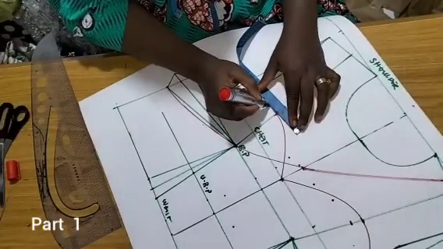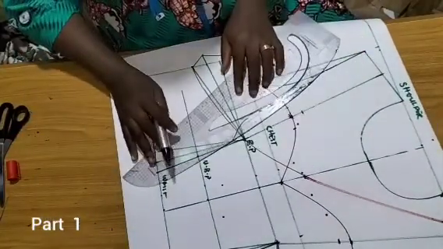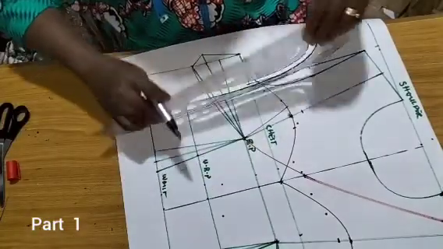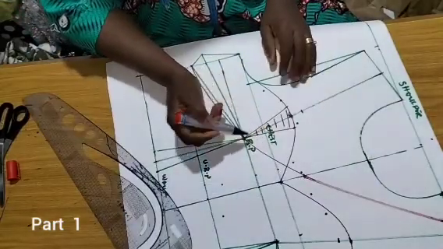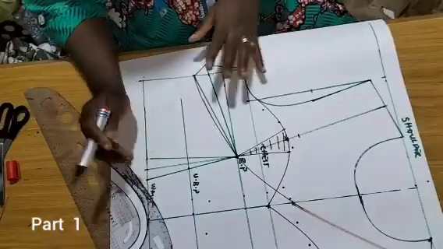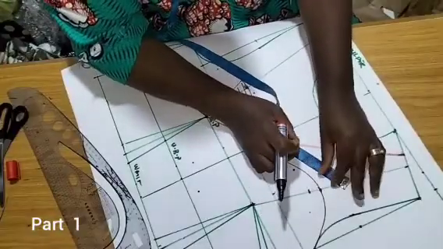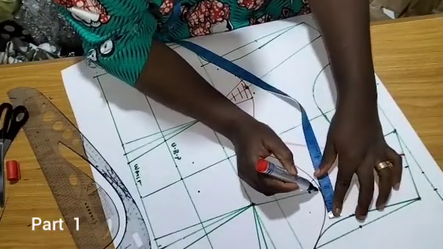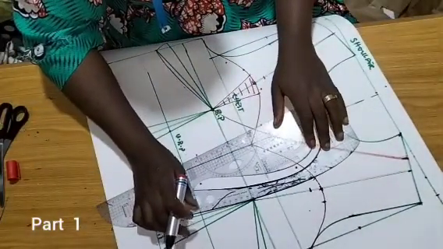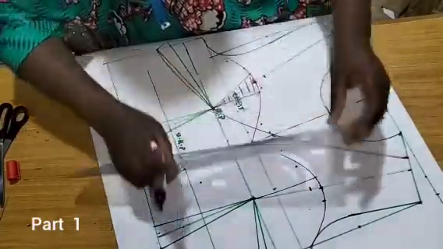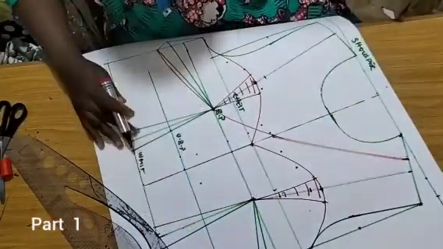So from here I'll go in by 0.75 and from here I'll go in by 0.75 and I'm going to connect. I'll flip my ruler this way, I'll connect. So this dart is going up. Because it's running into the armhole, we are not replacing any darts at that point. I'll also come here. From here I'll come out by 0.75 and from here another 0.75. So I'll just flip my ruler this way, that way. Okay, and then that is what I'm taking off.